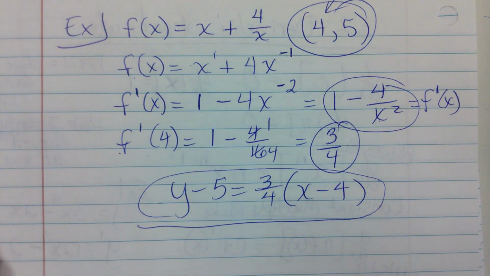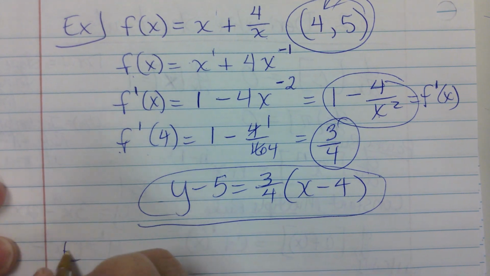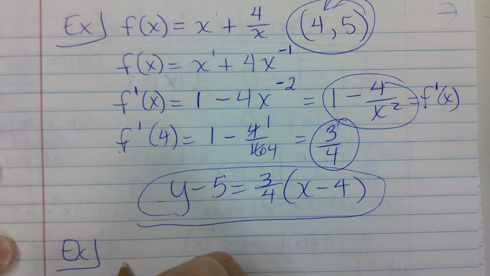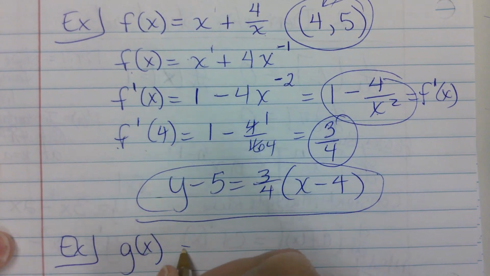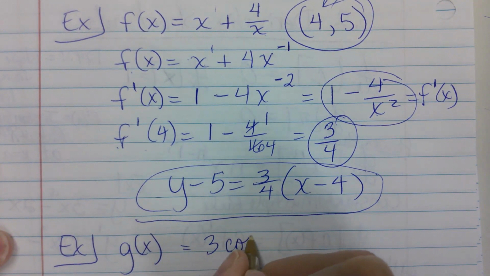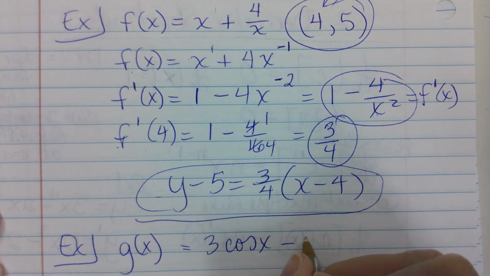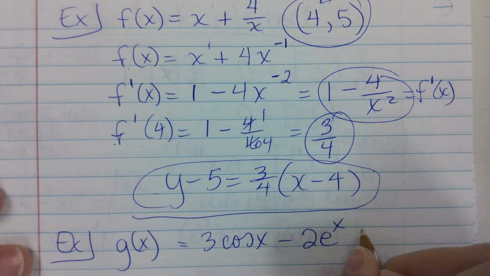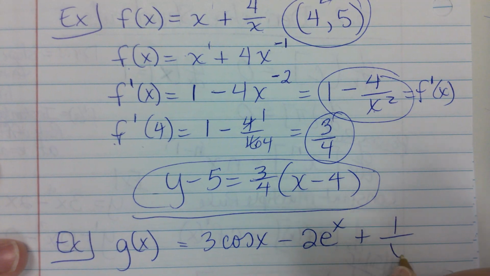All right, so let me make sure I've gotten, let me just mix them up. G of x equals 3 cosine of x minus 2 e to the x plus 1 over x squared.